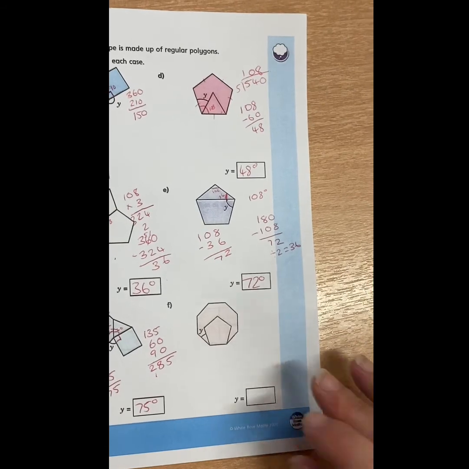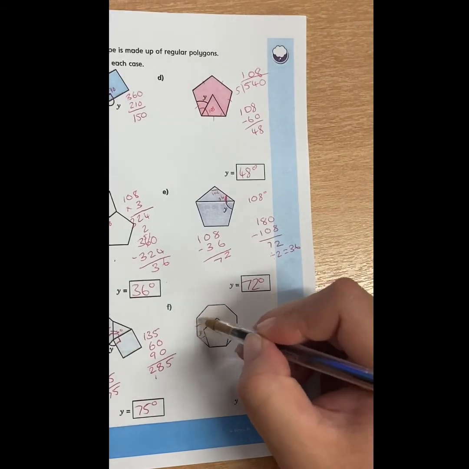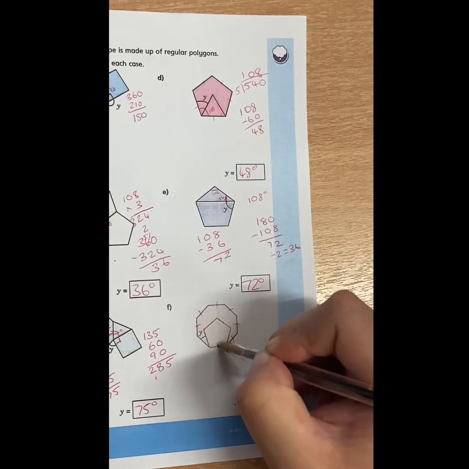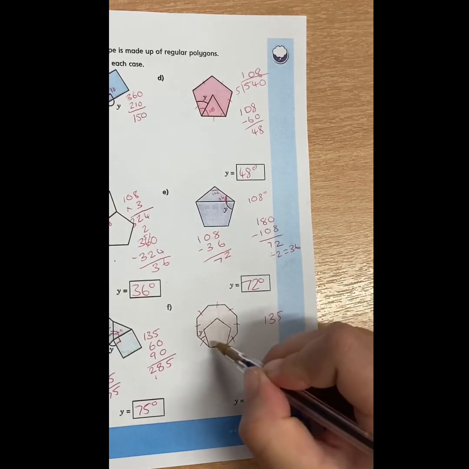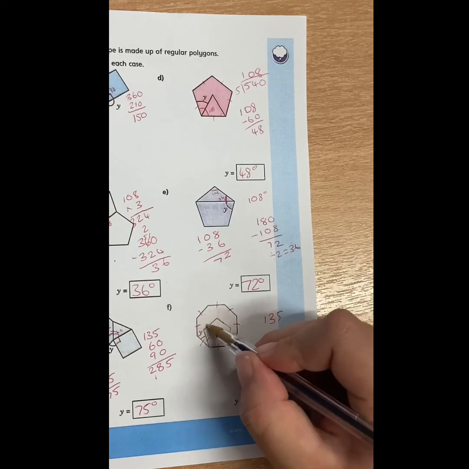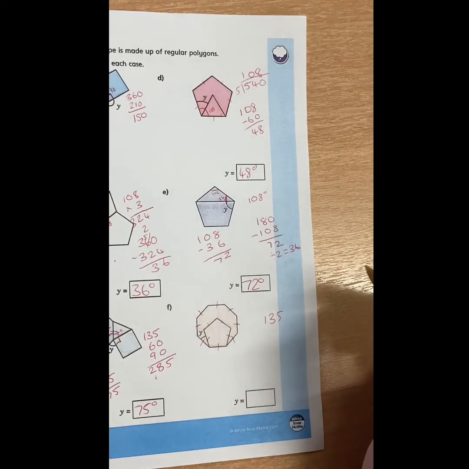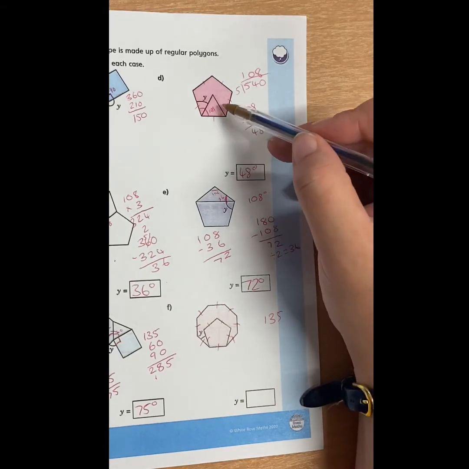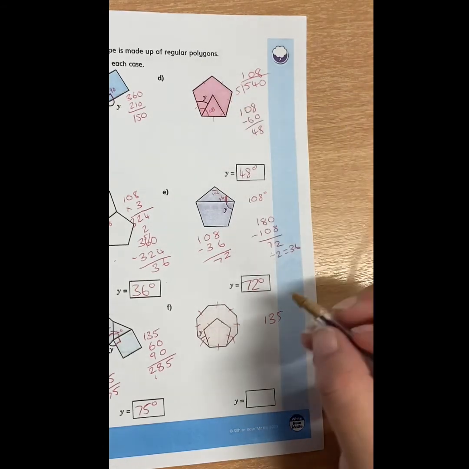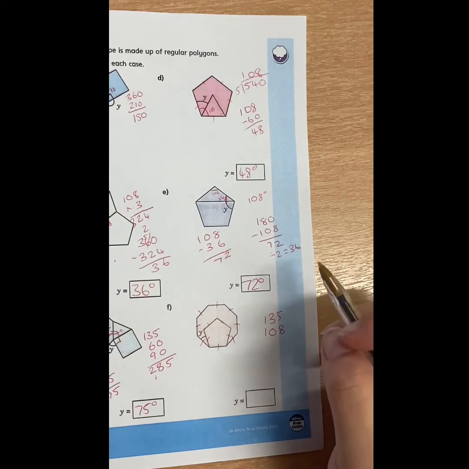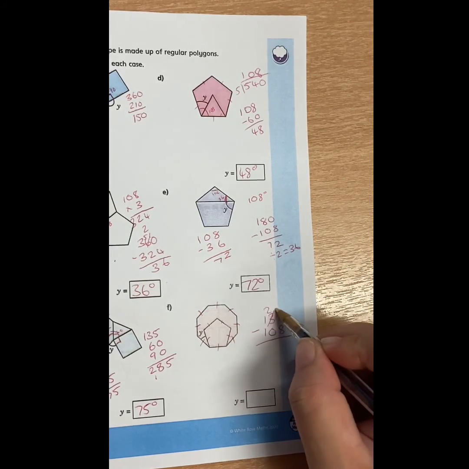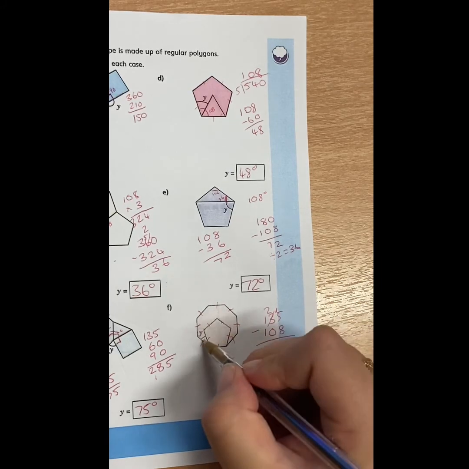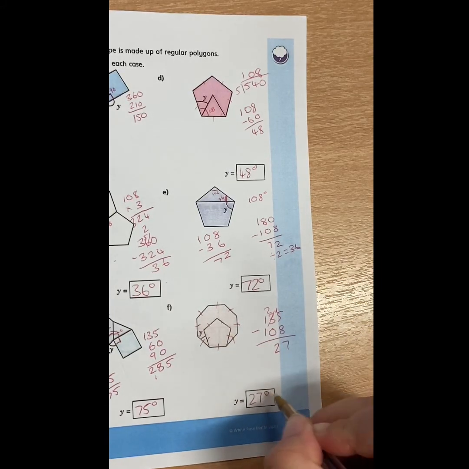And question F. Okay, we've got a 1, 2, 3, 4, 5, 6, 7, 8-sided shape again. So we know that the big angle is 135. And then we've got a 1, 2, 3, 4, 5-sided shape. Now we know for a 5-sided shape that the big angle is 108. So we worked that out before. So if we take those away from each other, we get 27. So Y is 27 degrees.